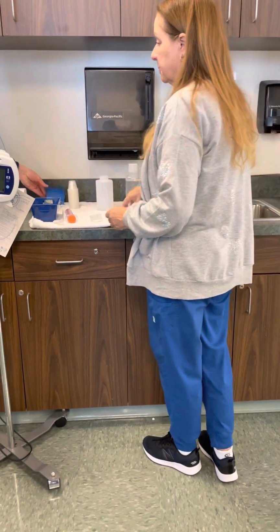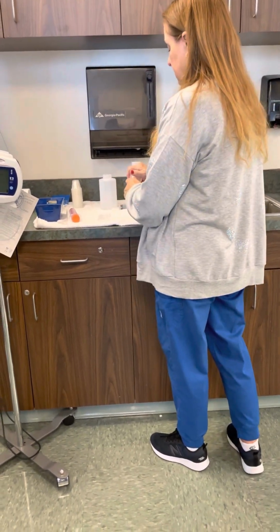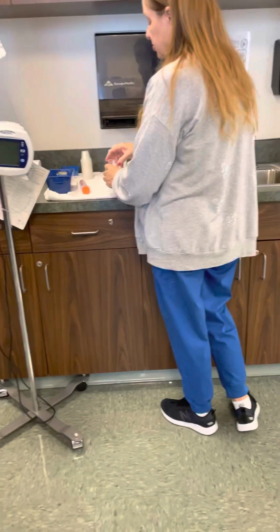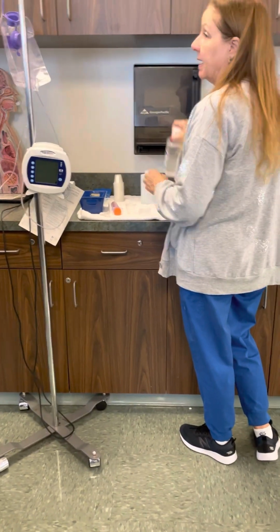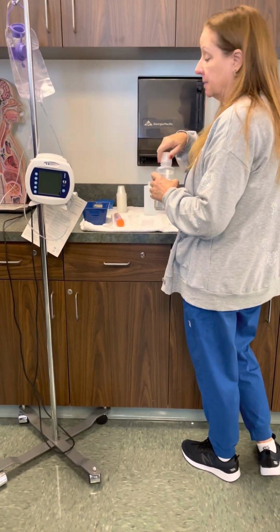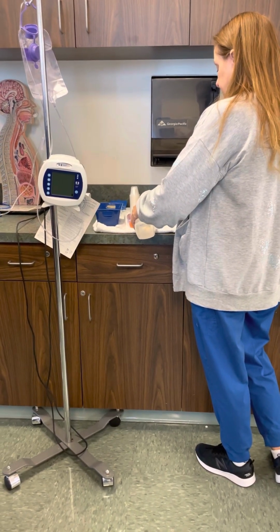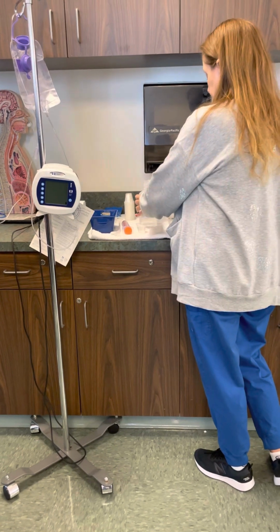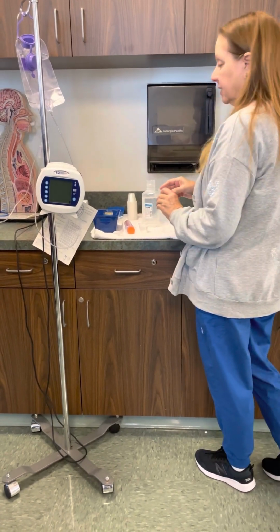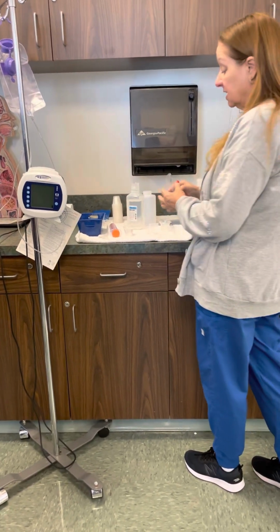And now I'm going to prepare my medications. So I know that I'm going to flush the tube in the beginning with around 30 mLs. So I'll fill this up to make it 30. And then I have my powder, and I'm going to mix that with about 15 mLs.